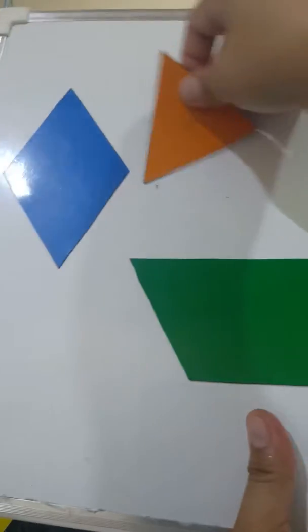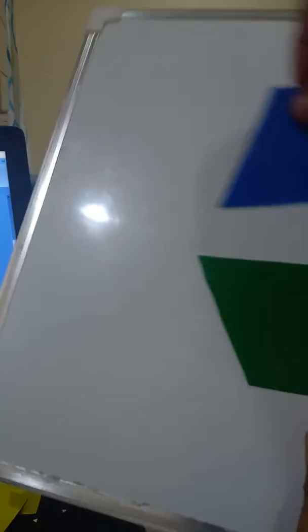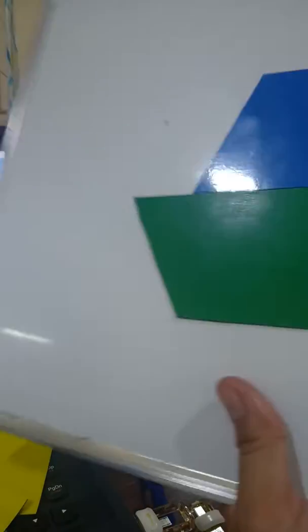Let's continue with number 4. These are the three shapes being used. We will use this one and make it into a new shape. For example, it's like a boat, and then let's put it here.